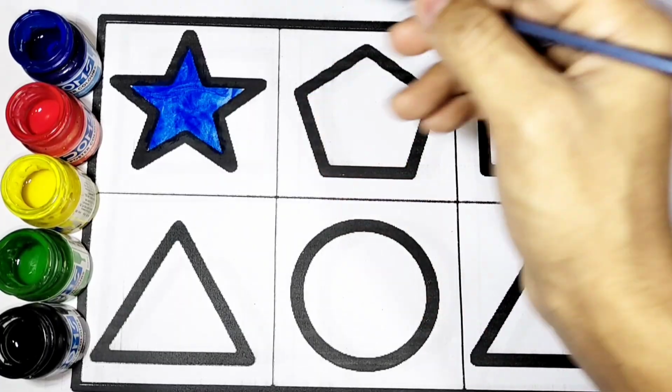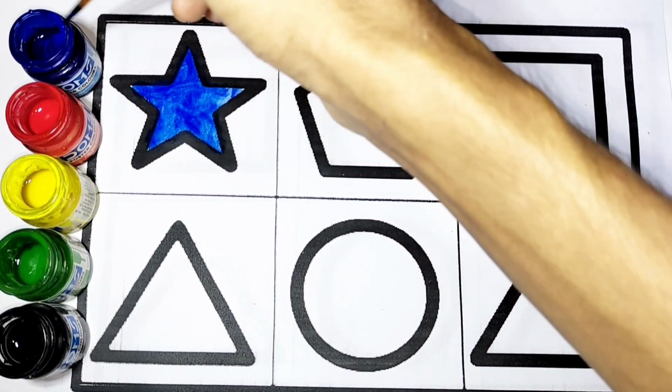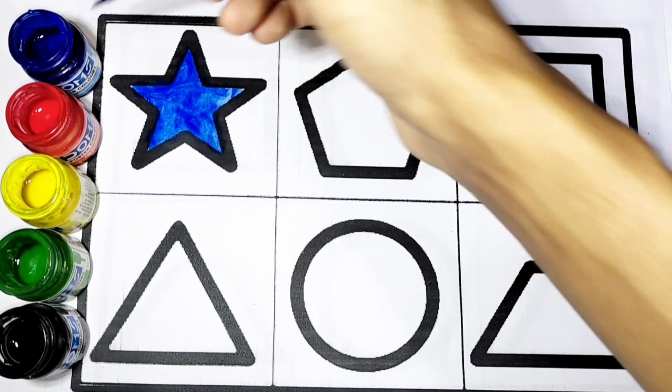The next one is pentagon. We are again using the color of blue and coloring the shape of pentagon.